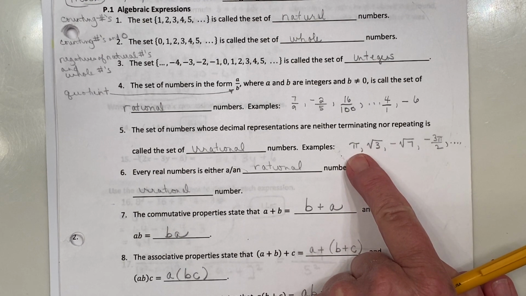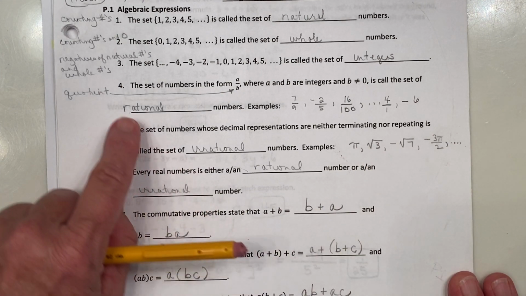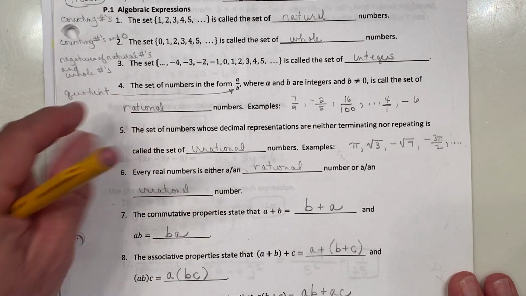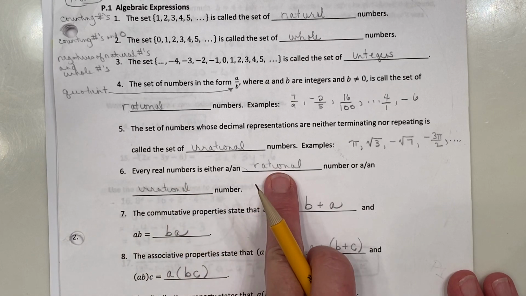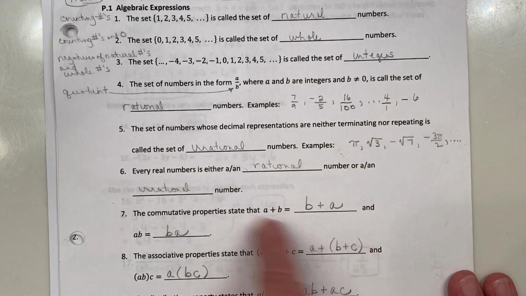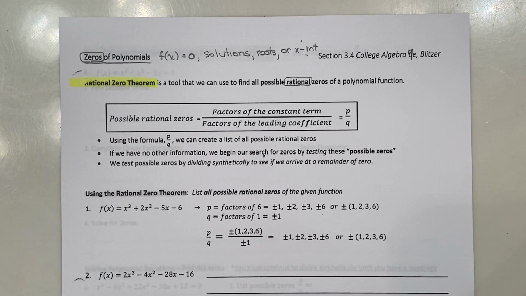Right here, pi never repeats nor ends. Square root of 3 might end on the calculator, but that's just because the calculator only has so many slots to put numbers. All right, and then as a reminder, rational and irrational make up the set of real numbers. So every real number is either rational or irrational. So rational are the nicer looking ones, and irrational, maybe not so nice looking. All right, so let's go back to our lesson.